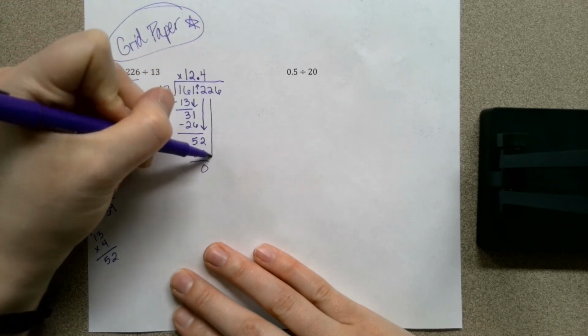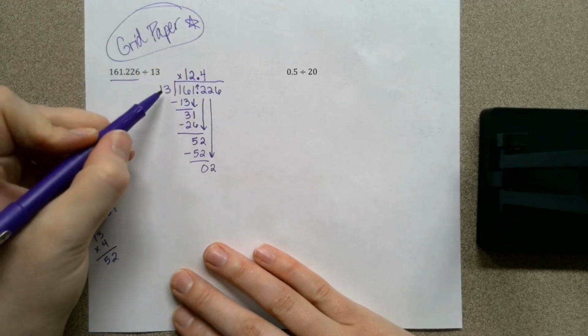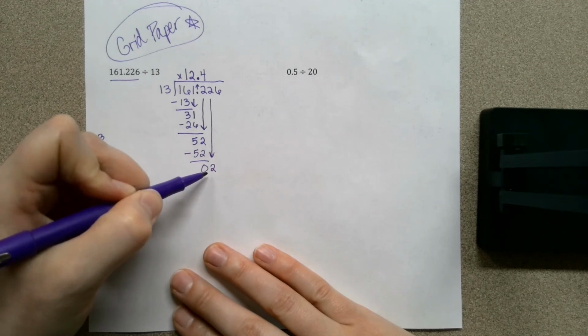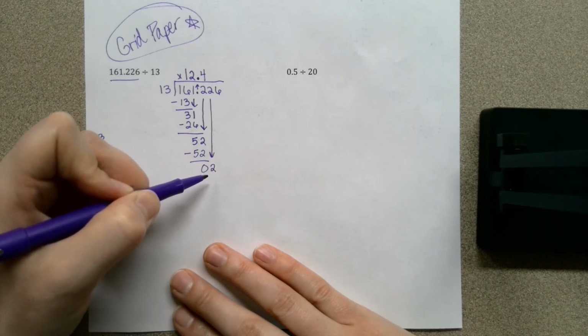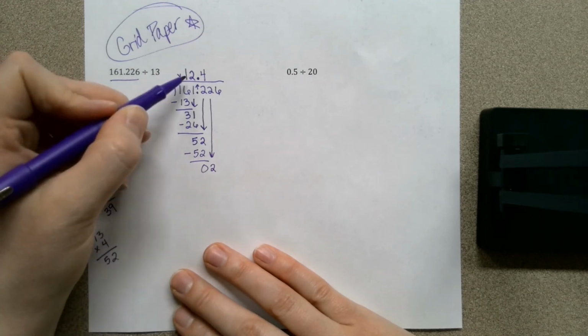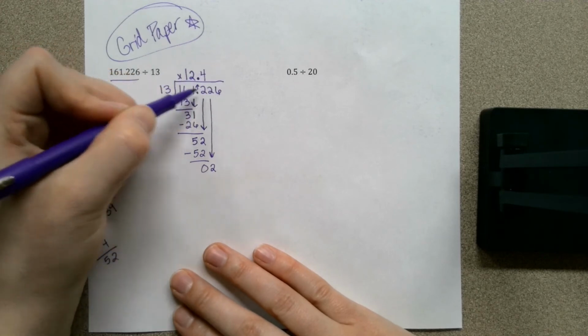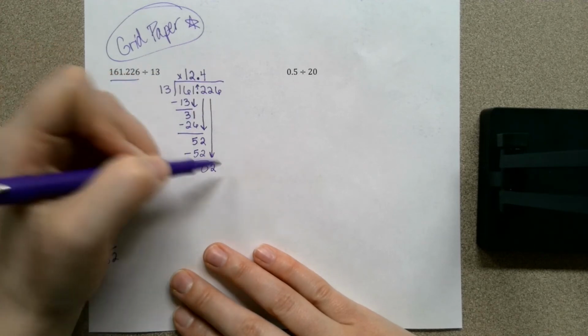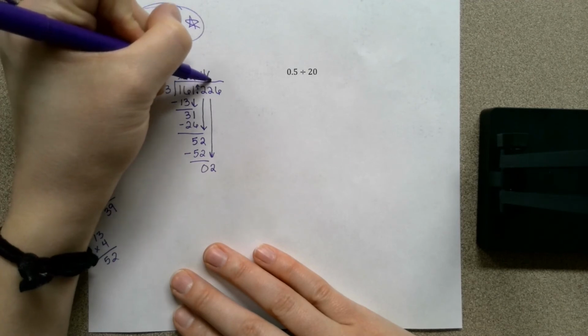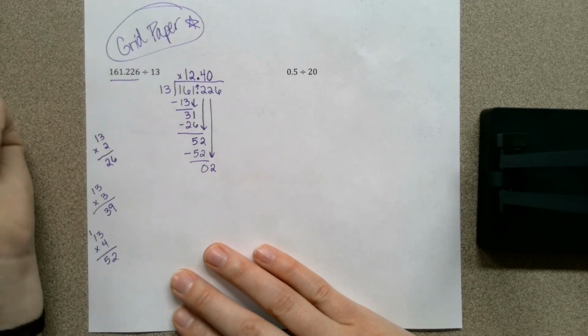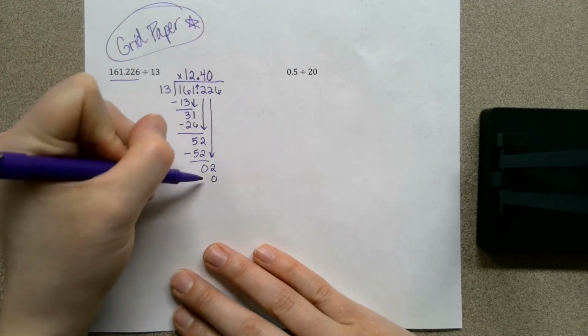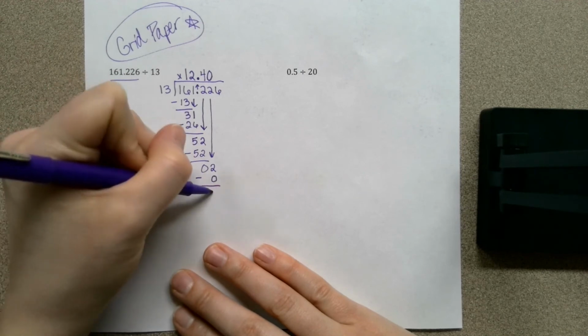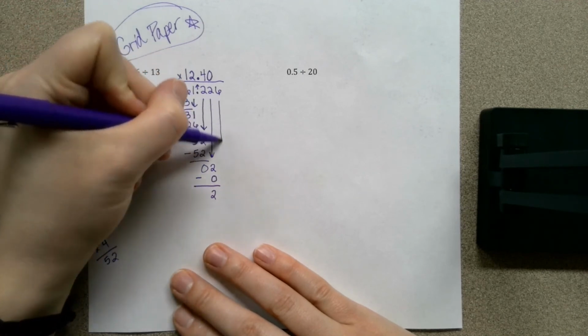This next 2 we bring down. We check again. Does 13 go into 2? And this time it doesn't. Before, when it didn't work, we put an X, but this time it's within our answer. So 13 goes into 2 0 times, and we put a number there instead, which is 0 when we multiply. So we still have 2. Then we bring down the 6.